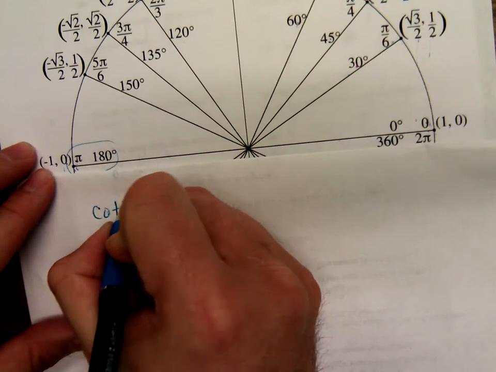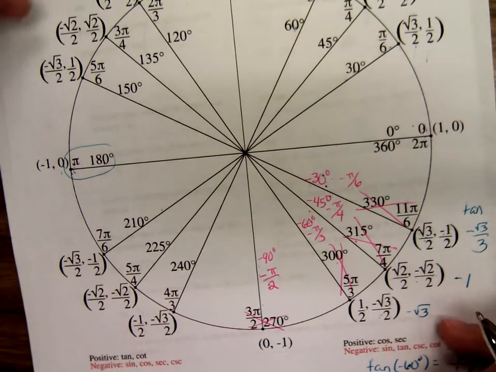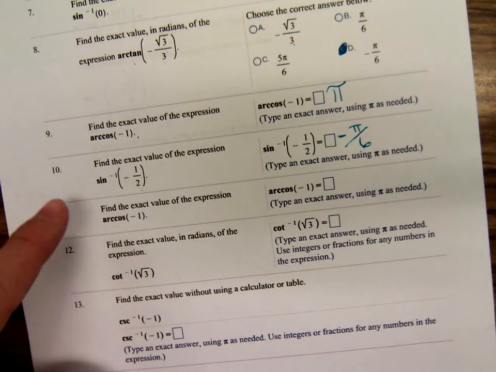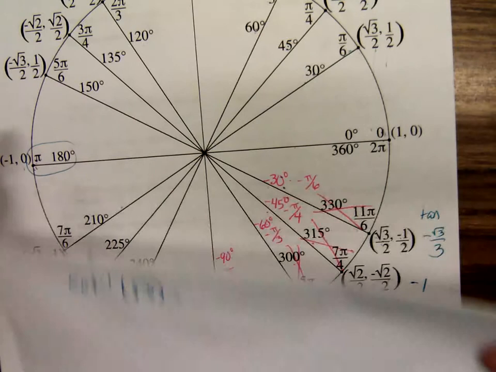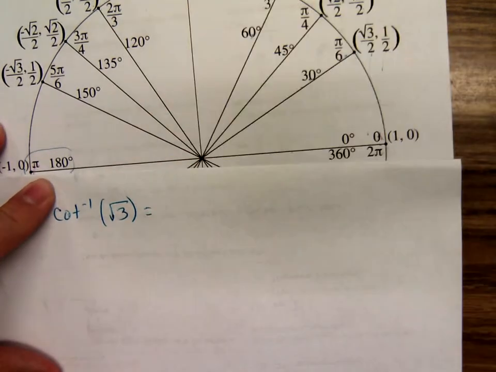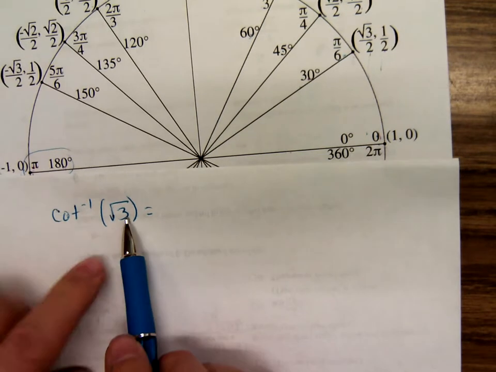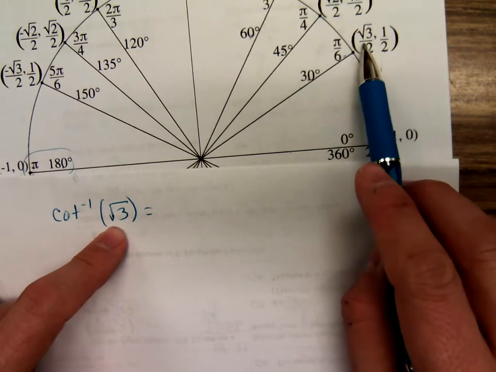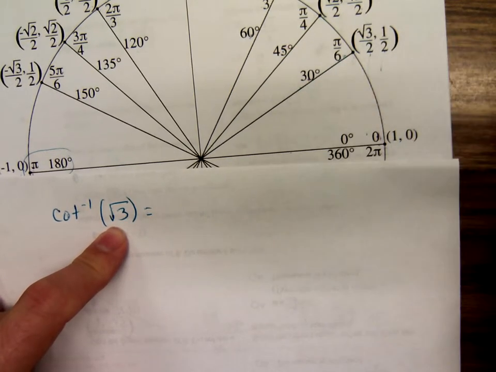Inverse cotangent square root of 3. Was that a positive square root of 3 or a negative? This is my number 12 that I'm doing. It's a positive, so we're in quadrant 1. When we go cosine over sine, which one would get that square root of 3? Well, it's definitely not pi over 4. Cosine over sine there would give you a 1.